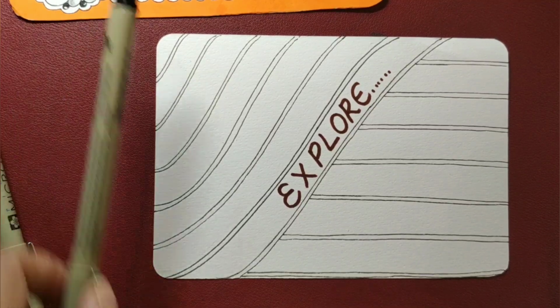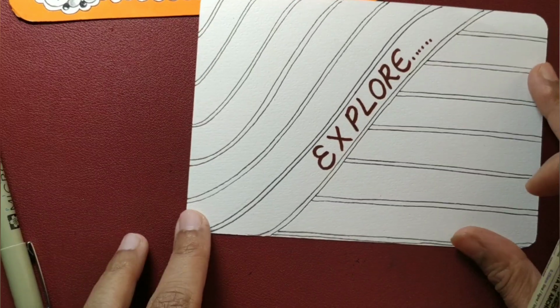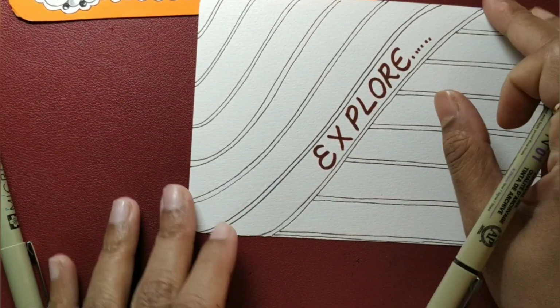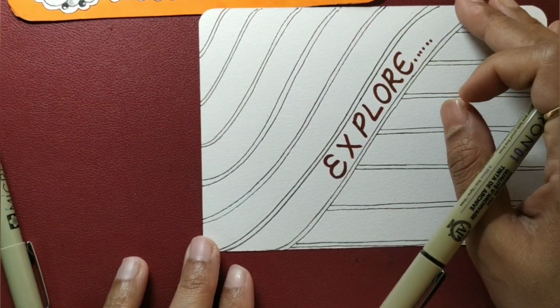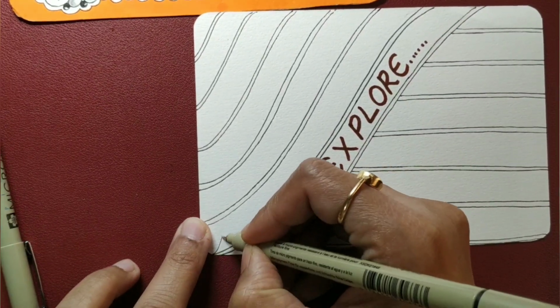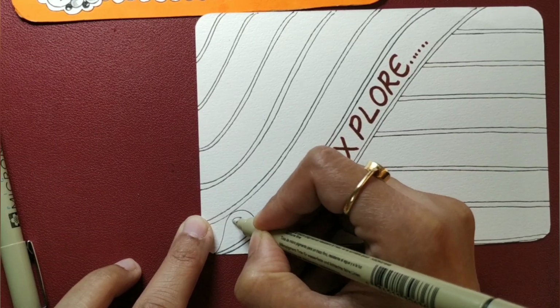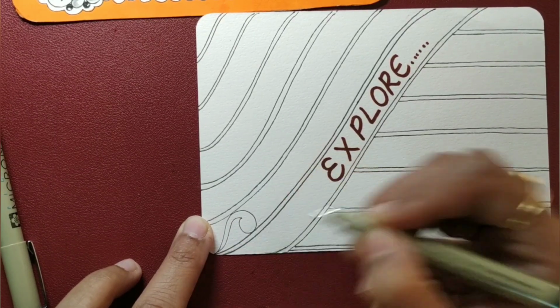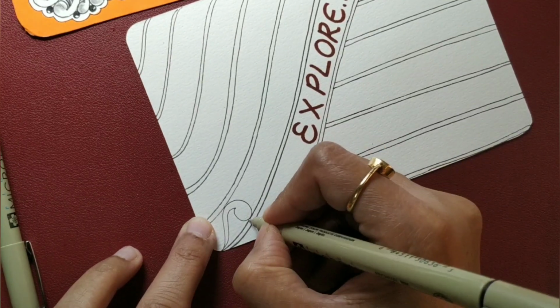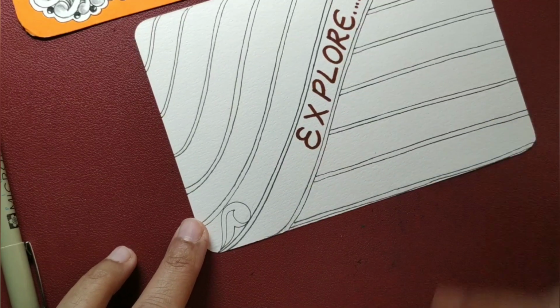So I'm going to use my O1 and then pick up any one section and explore different ways of using Mooka to create borders. Yeah, so let us start with a simple one here. I'm going to draw Mooka like this, and then going to add another shape like this under it, right?